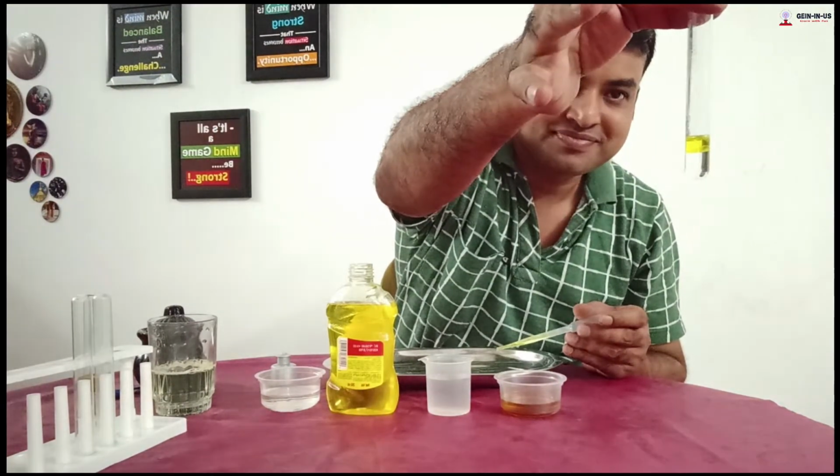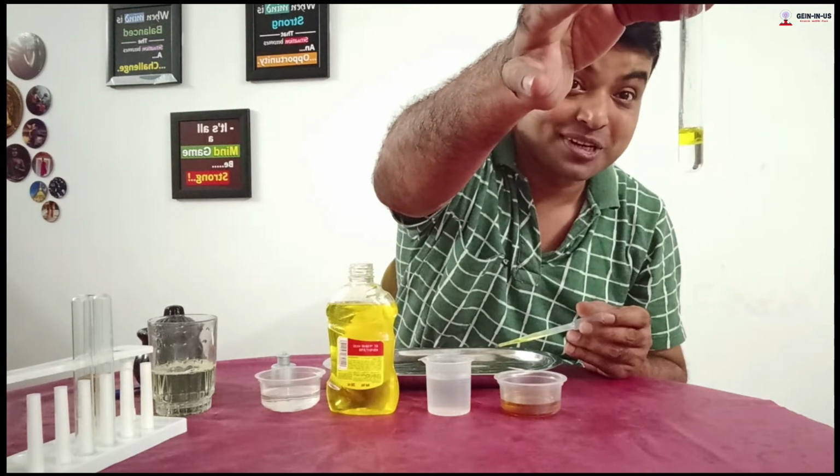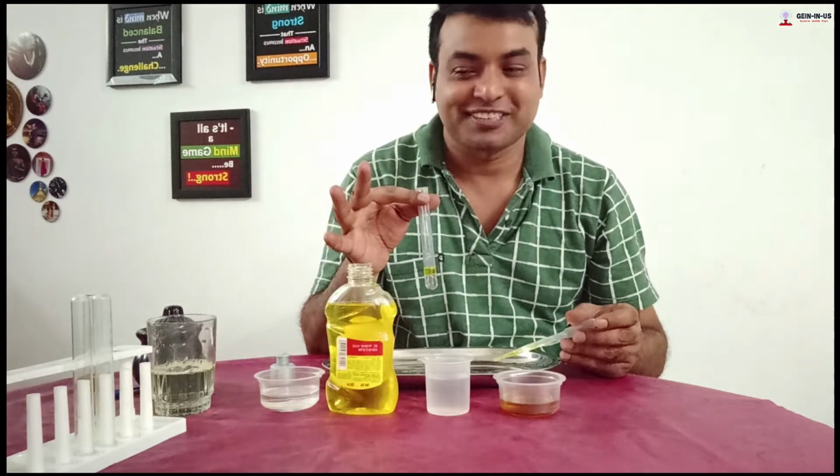See, the liquid soap and the salt water do not mix and the liquid soap does not go down, as liquid soap is less dense than salt water.